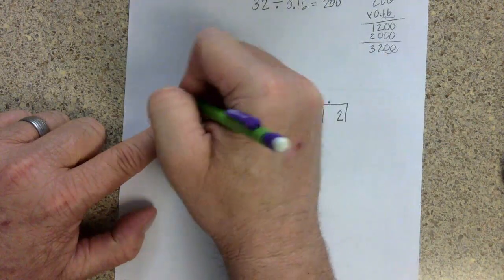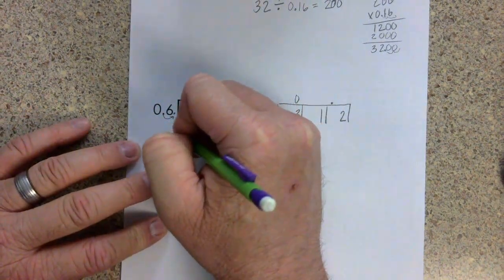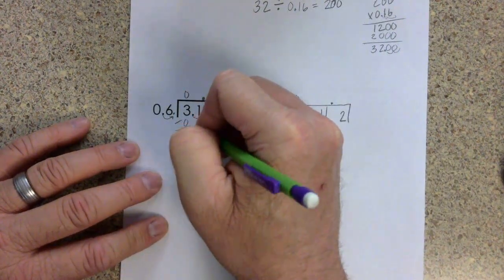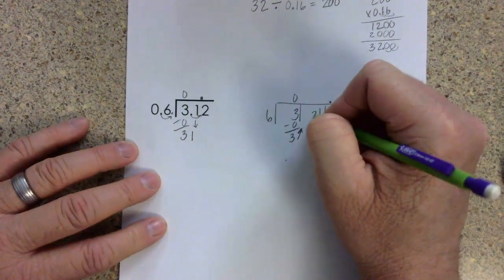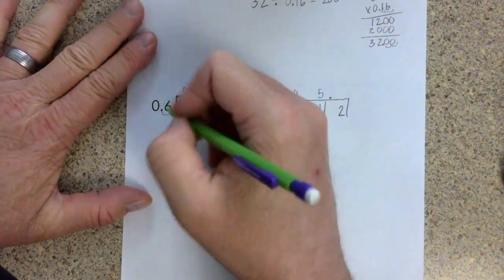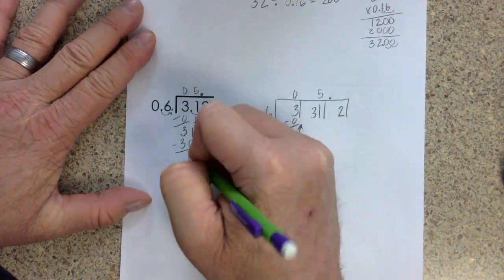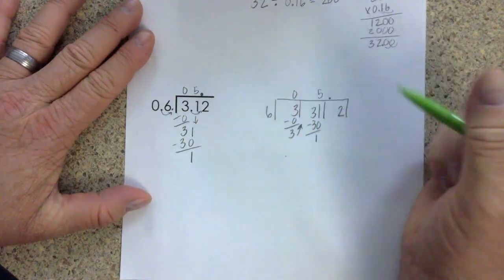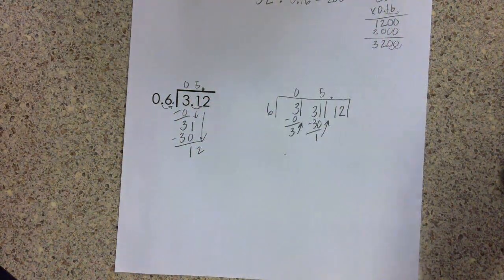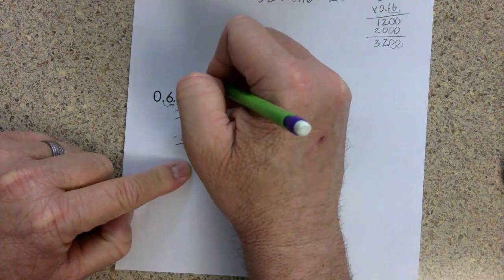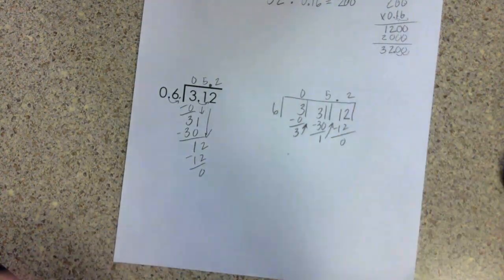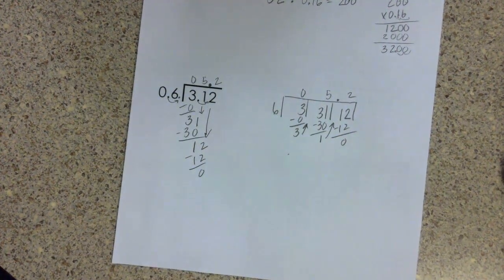6 cannot go into 3. 0 times 6 is 0. 3 minus 0 is 3. Bring down the 1. Bring up the 3. 6 can go into 31 5 times. 5 times 6 is 30. Bring down the 2. Bring up the 1. 6 can go into 12 2 times. And we get to our remainder of 0.